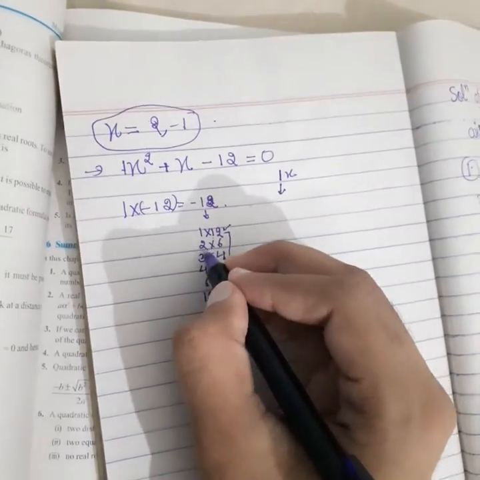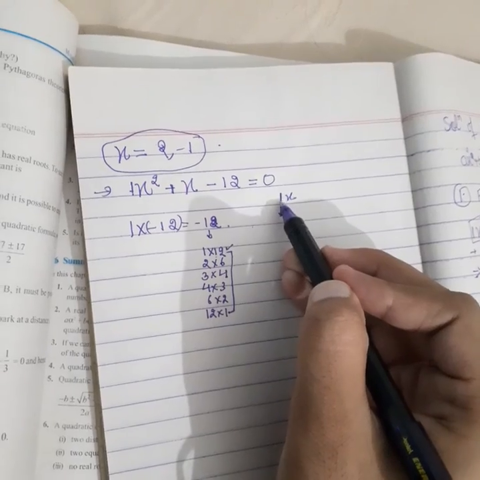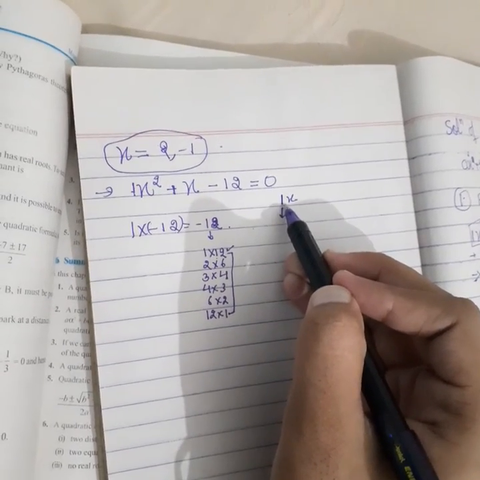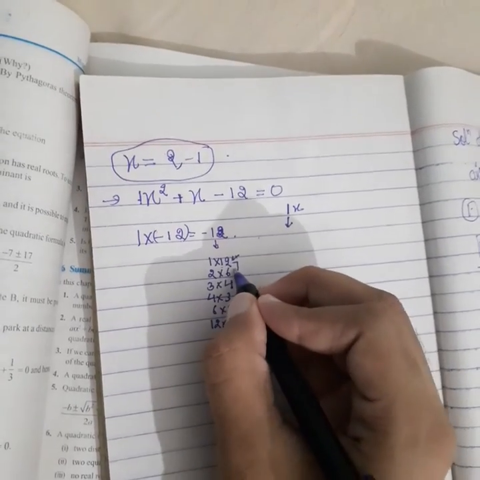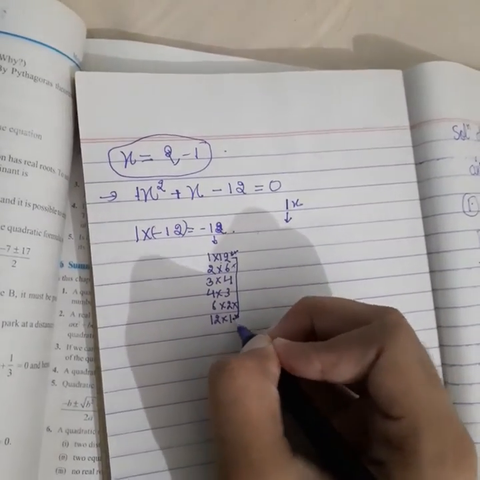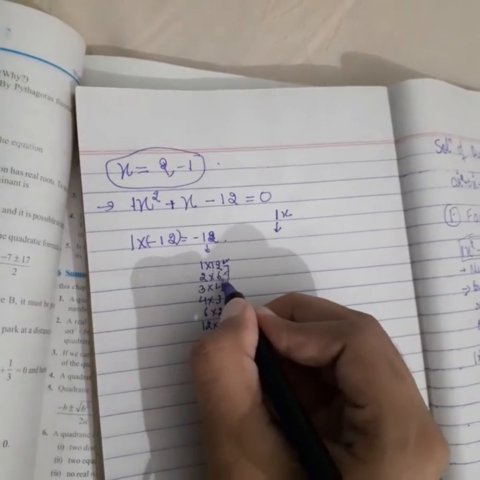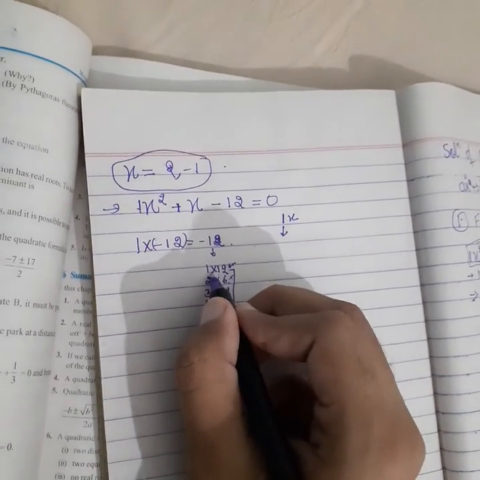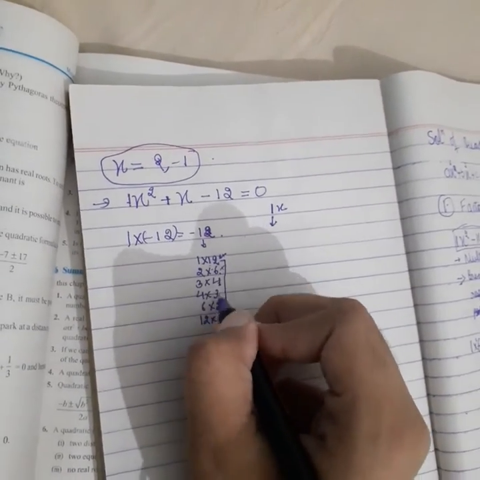Now this 6 minus 2 or 2 minus 6, what will we get? Still we'll get 4, but what we need is 1. So reject this one, reject this one. Similarly this one reject, this one reject, because if we have written here 2 into 6, then this is 6 into 2. If we wrote 1 into 12, then this is 12 into 1. So this and this are the same.